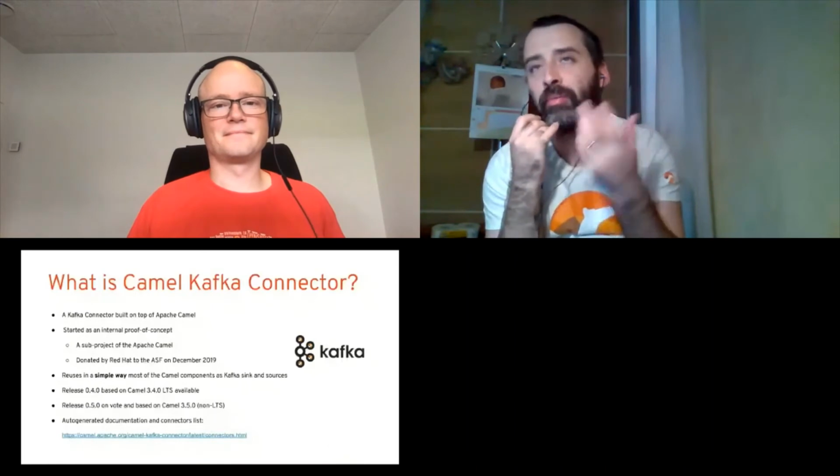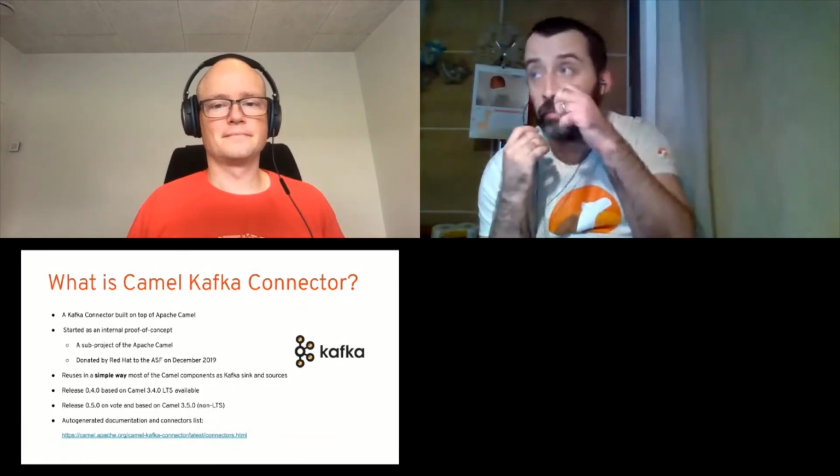Camel Kafka Connector is a big Kafka connector built on top of Apache Camel, and it was started as a proof of concept at Red Hat, and it was donated to the Apache Software Foundation in December 2019.